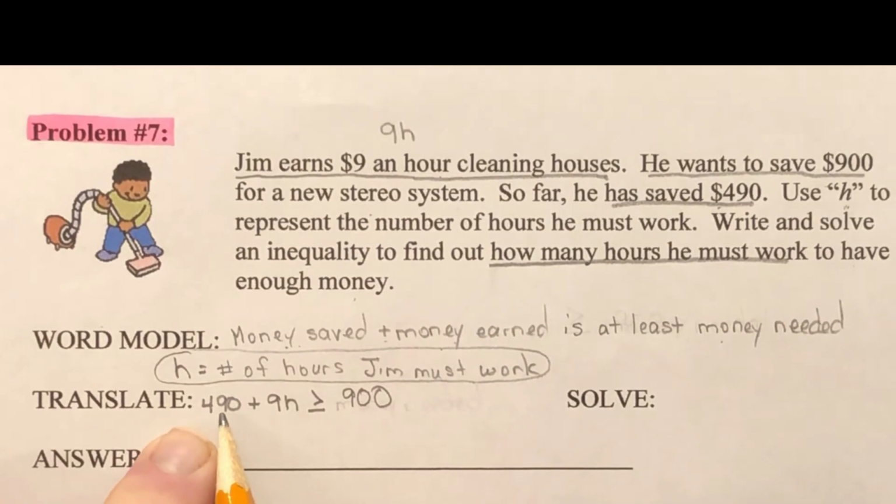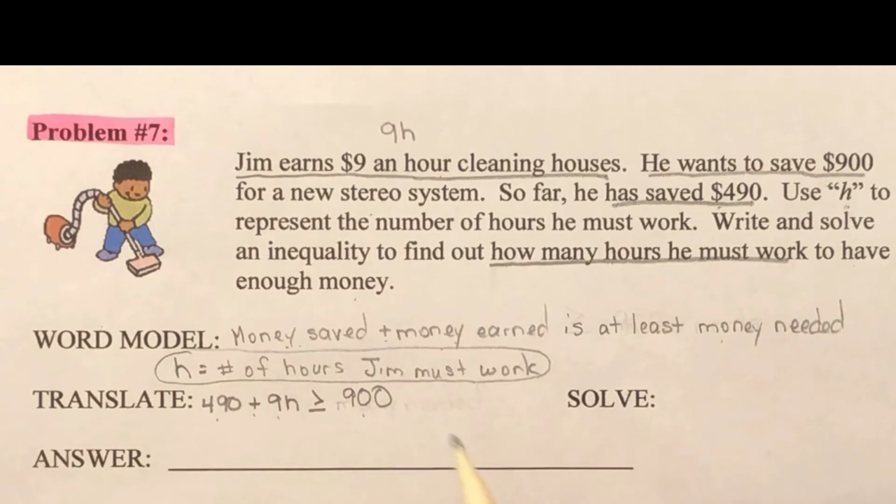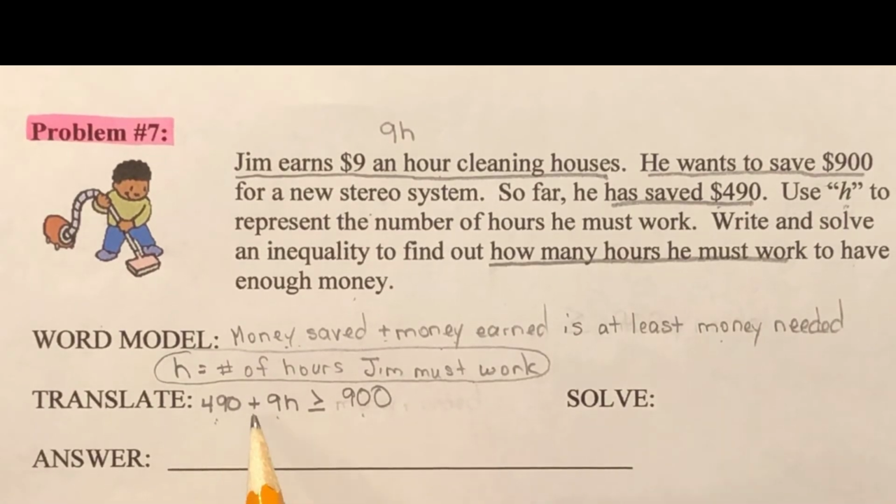He has $490 already. He's going to earn $9 per hour to get at least $900. So the money he has plus the money he earns, the money he needs. And it's $9 per hour, so that's how you know it's 9 times H.